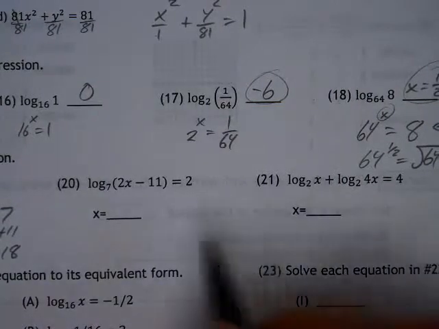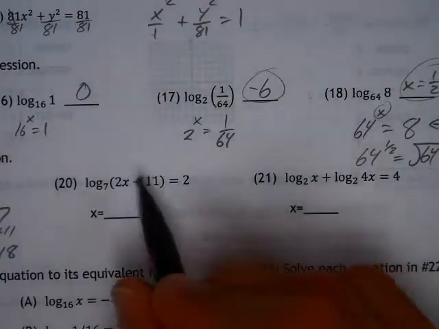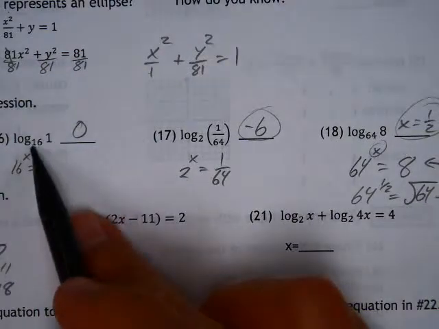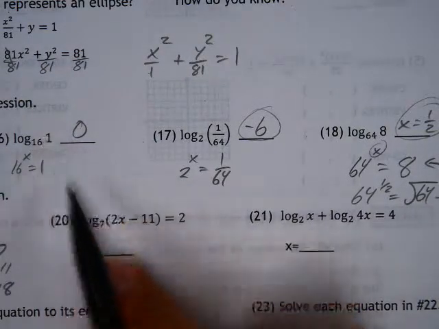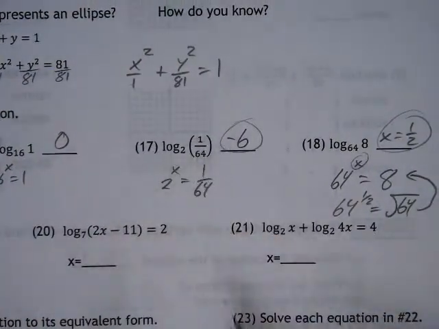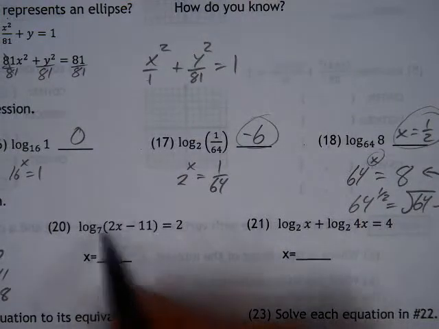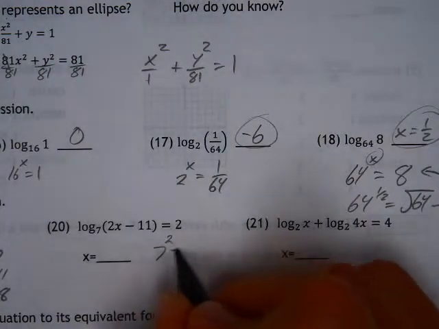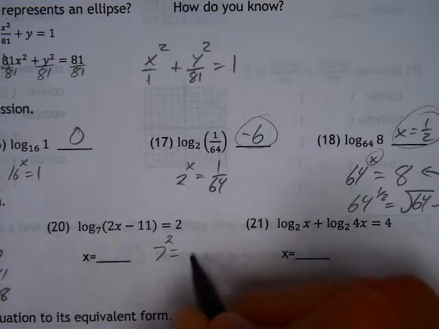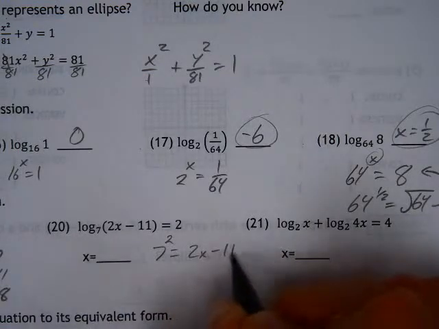Couple more log problems here, and then the same way we rewrote these up here, 16 to the what power equals 1, 2 to the what power equals 1 over 64. We're going to do that here. 7 to the second power, 7 to that power equals this other thing, 2x minus 11.